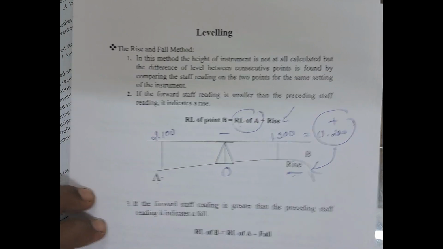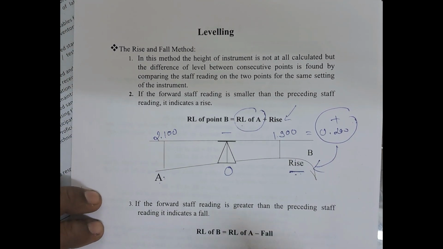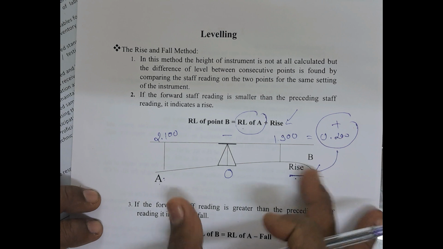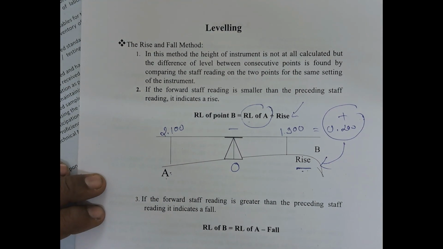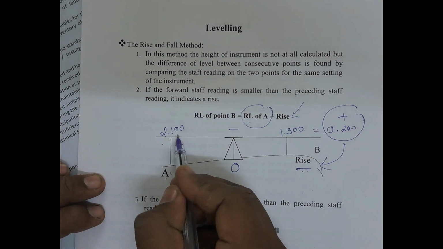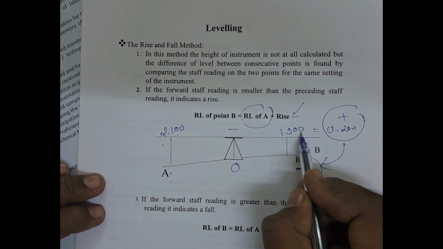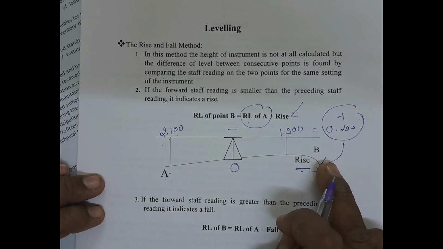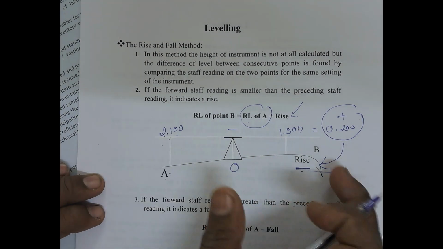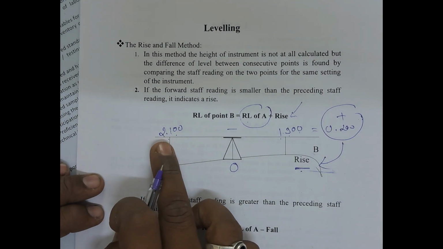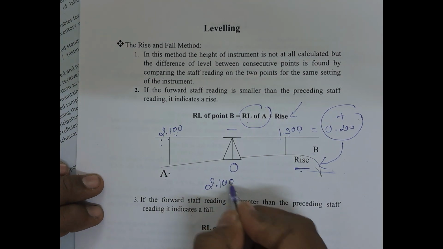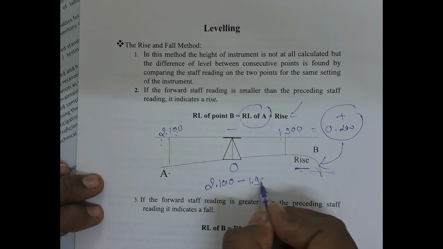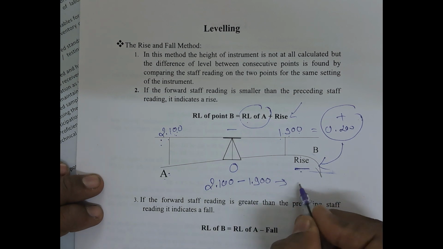So we need to find the difference between two consecutive points. Here you can see the staff readings between A and B: we have 2.100 and here 1.900. So we just need to find the difference between two consecutive readings. The first reading was 2.100 minus 1.900, which is equal to 0.200.